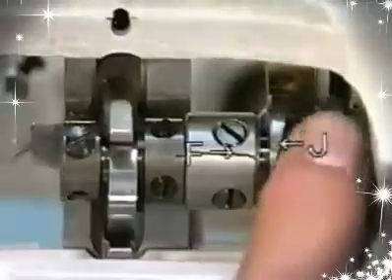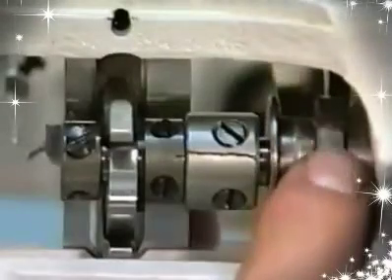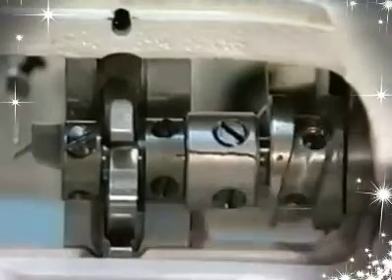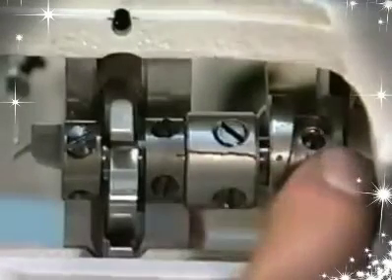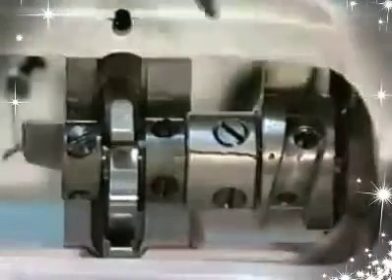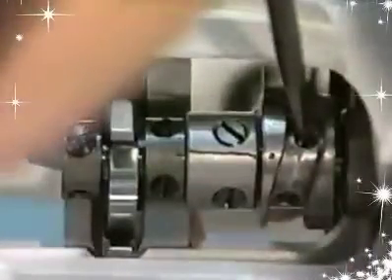Adjust the longitudinal position of the yoke slide by moving the yoke slide cam back or forward so that a clearance of 0.5 to 1 millimeter is provided between the needle and the yoke slide while aligning marker line F on the looper mounting shaft with marker line J on the yoke slide cam. Then tighten the screw in the yoke slide cam.